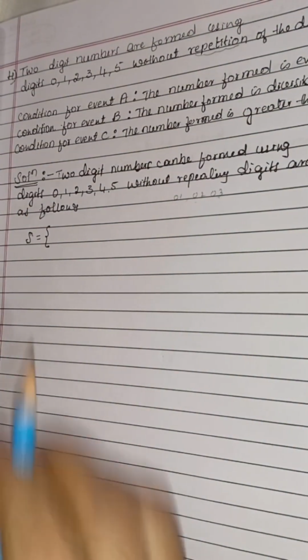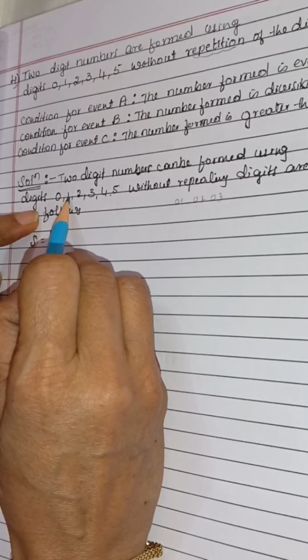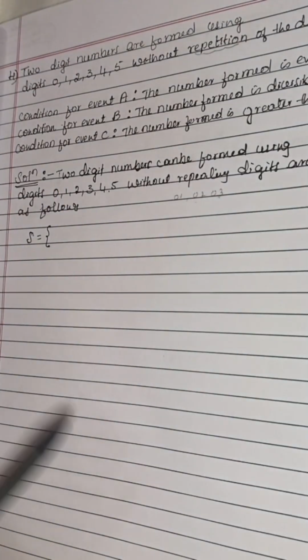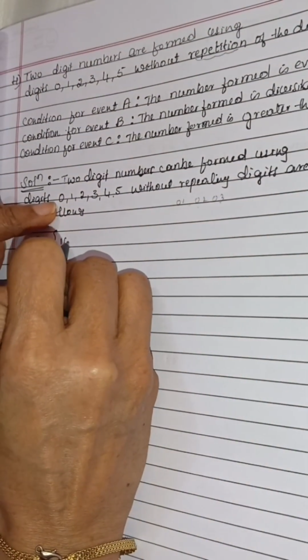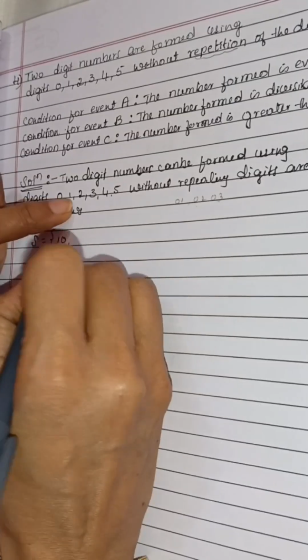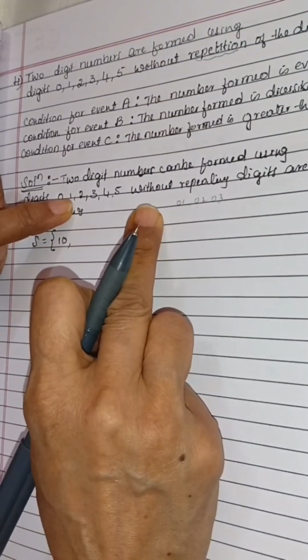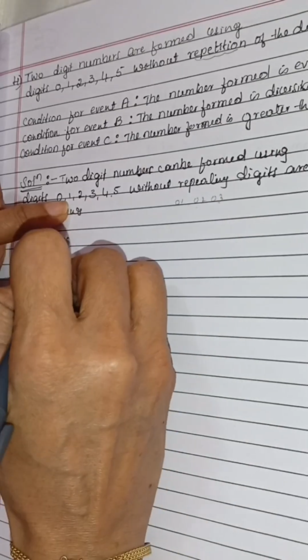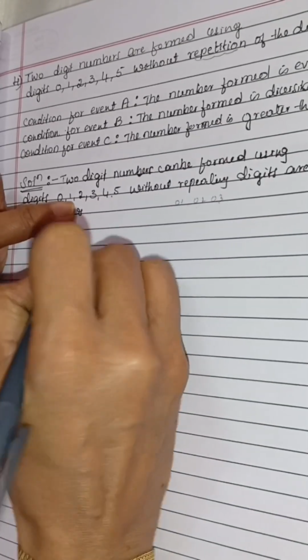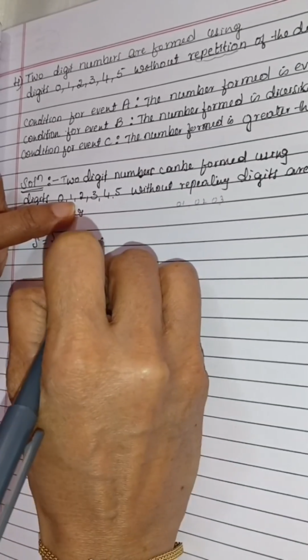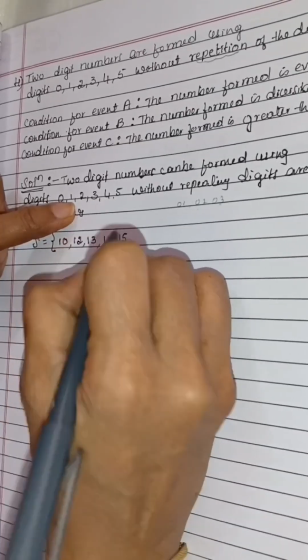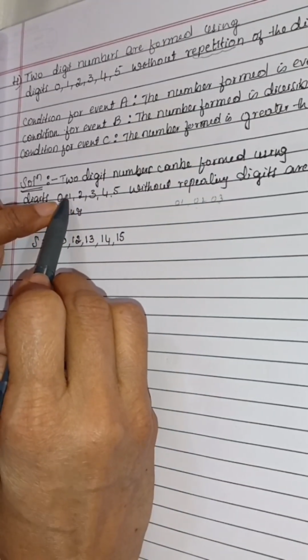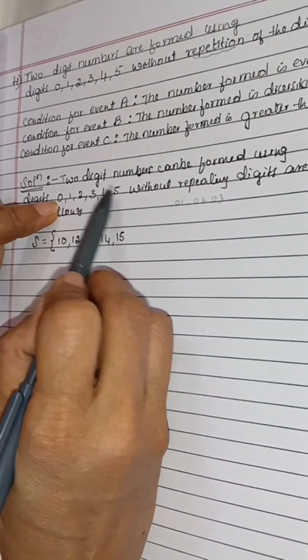We can write 10, so start from 10. Then 11 we cannot write, without repeating digits. We can write 12, 13, 14, 15.